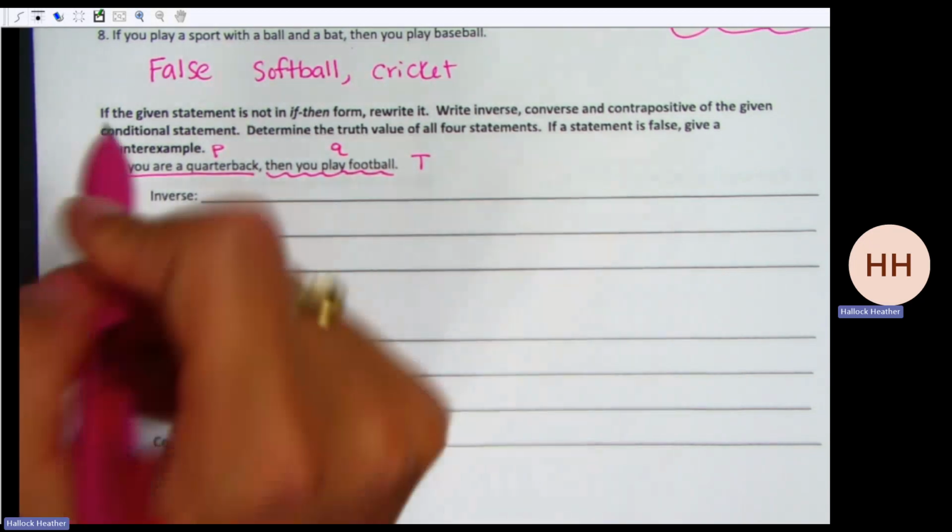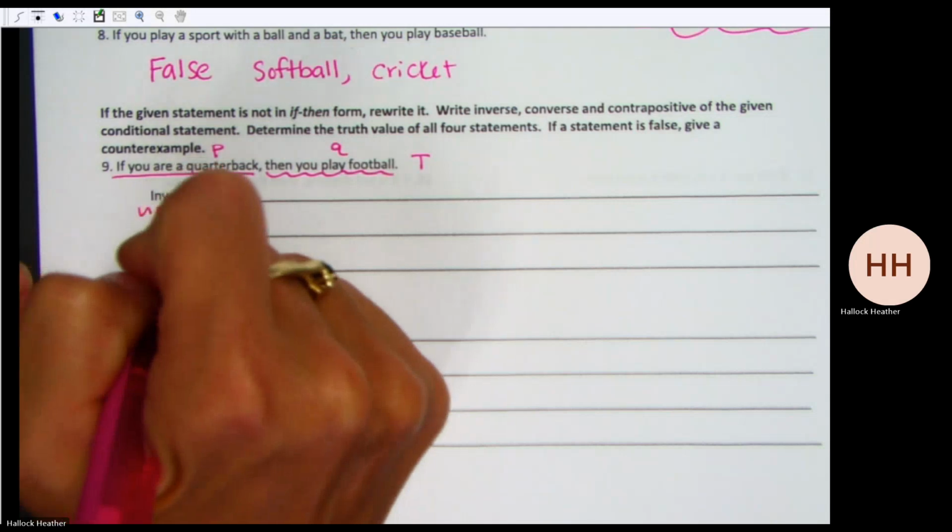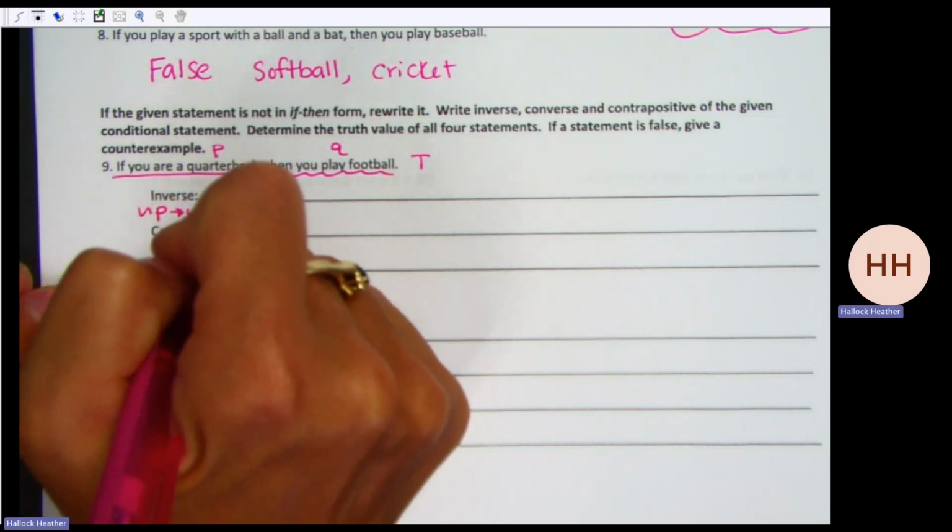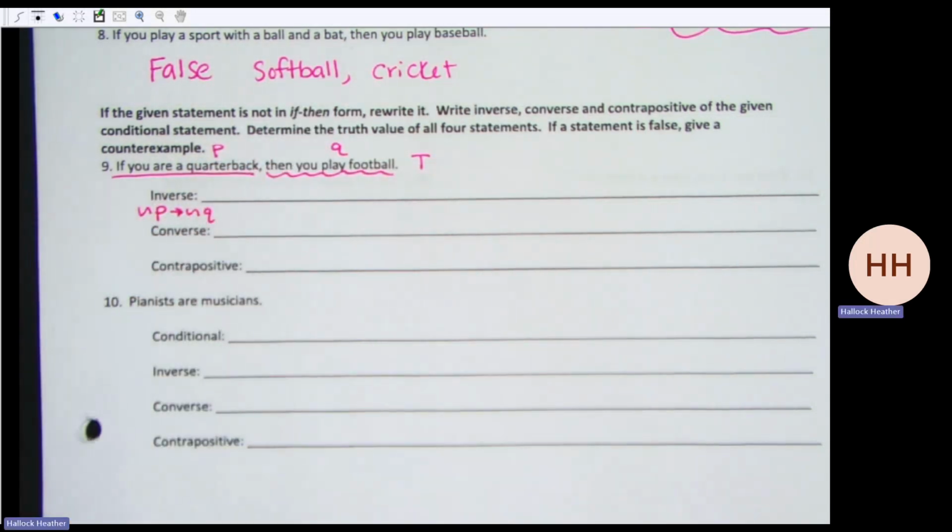The inverse is negating P and negating Q. I'm not switching their places. I'm keeping the sentence exactly the same, but I have to make it negative. I have to use the word not or isn't or doesn't or don't. I have to use a negative word in front of it.